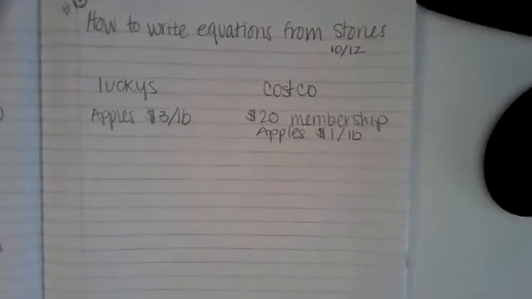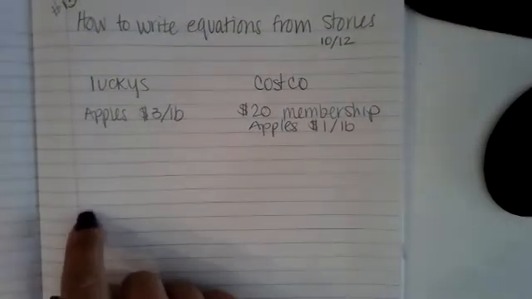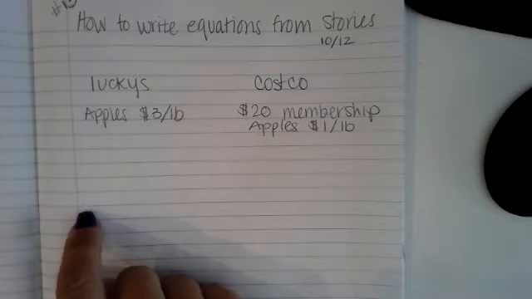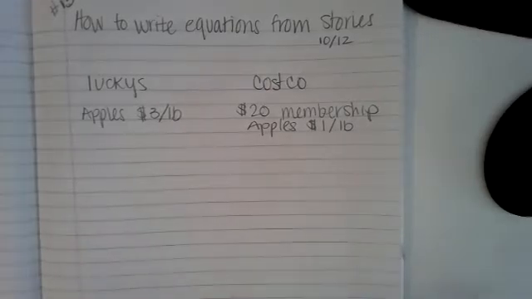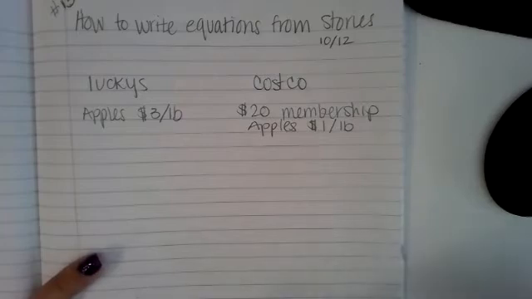So first thing I need to do here is identify my variables. If you remember back to course 3, we used the 5D process. We also did that in course 2 and course 1. So the 5Ds first would be to draw, then define.